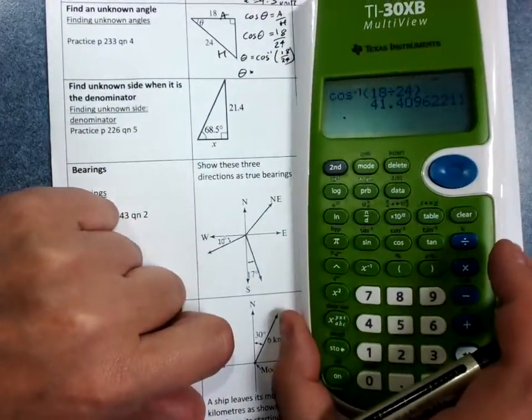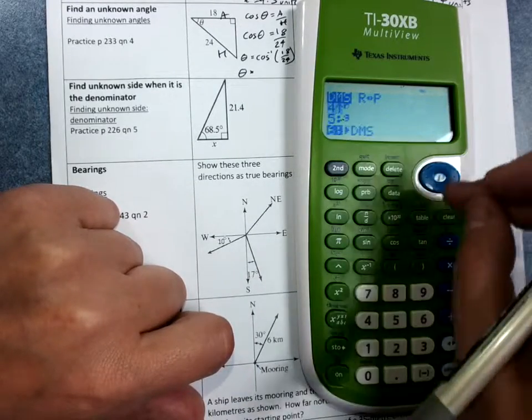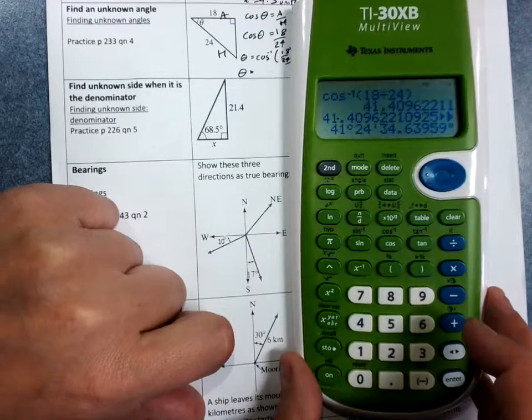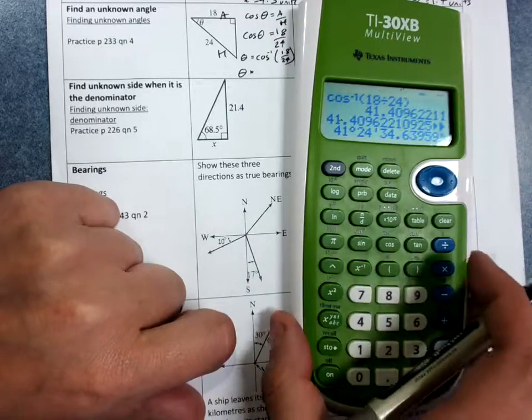I've got 41.41. If I want degrees minutes seconds, use DMS. 41 degrees, 24 minutes, 35 seconds. Remember, if it's over 30 seconds, we round up.